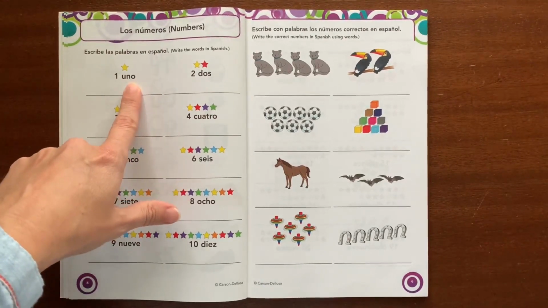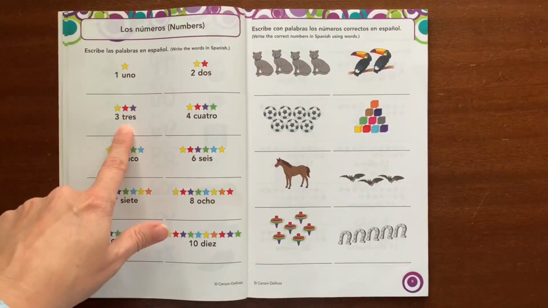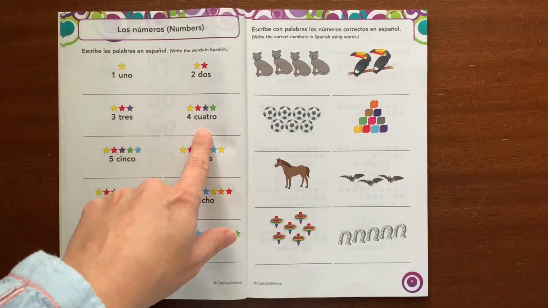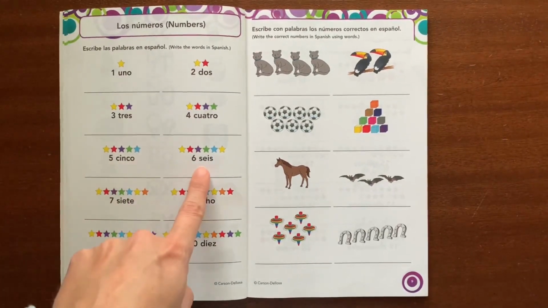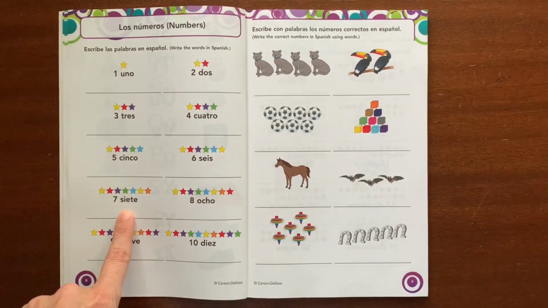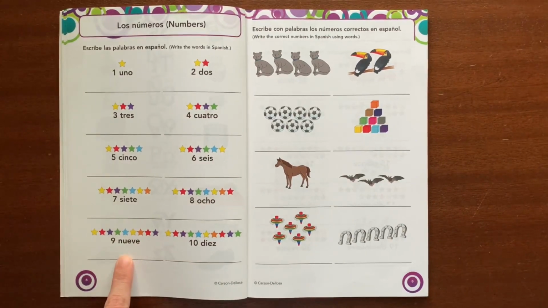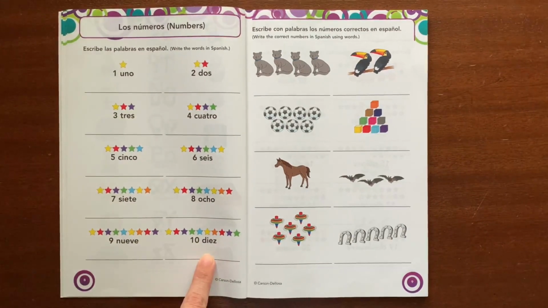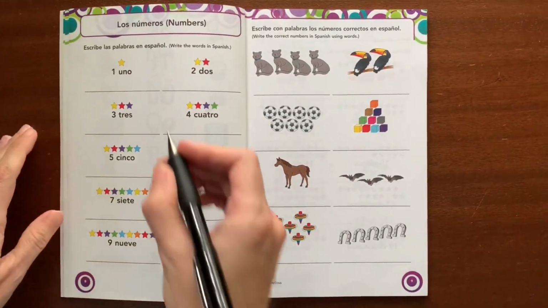1, 2, 3, 4, 5, 6, 7, 8, 9, 10. Okay, now let's go through again and let's write them.